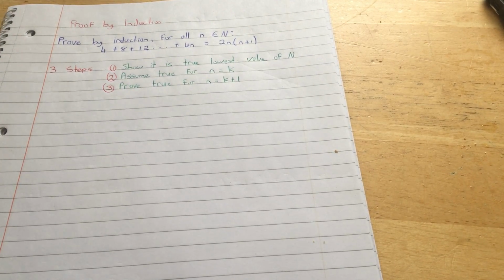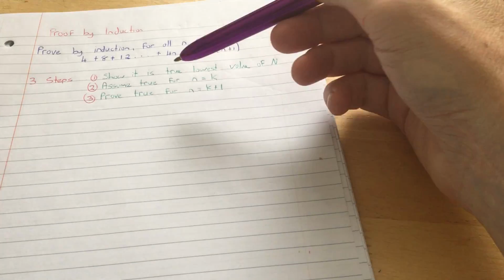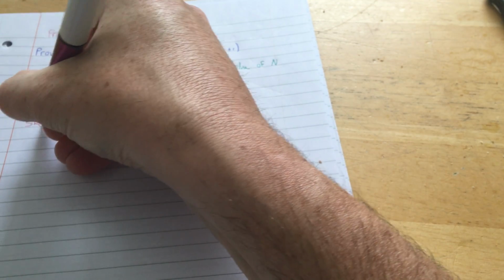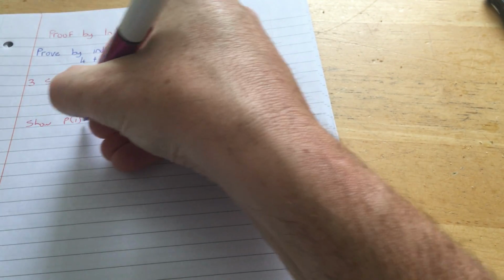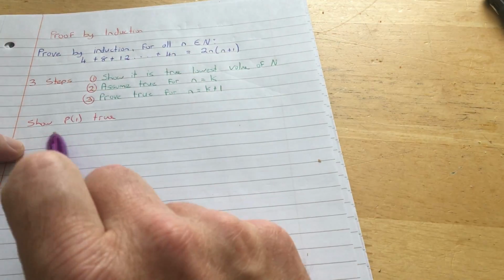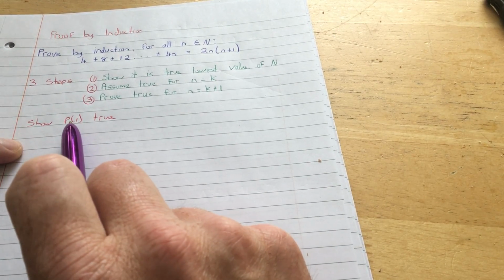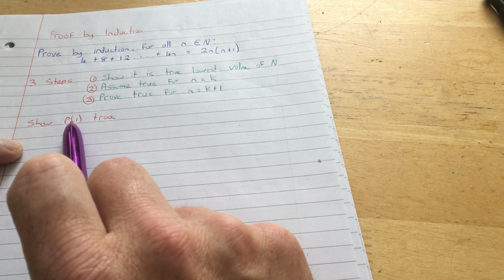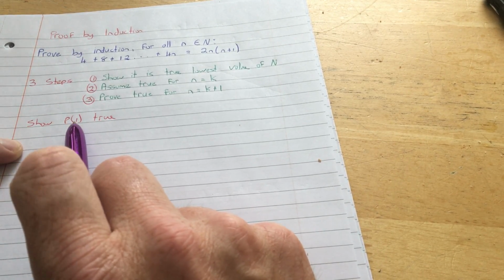So I want to show that p of 1 is true. What this means is show that the proposition is true when 1 is taken as the first value.